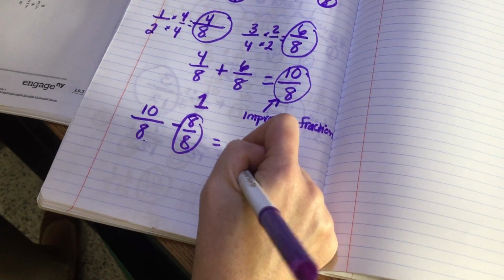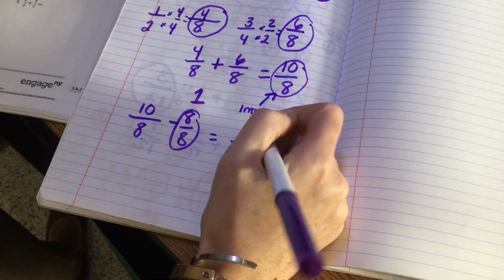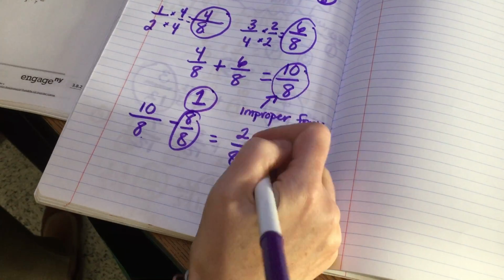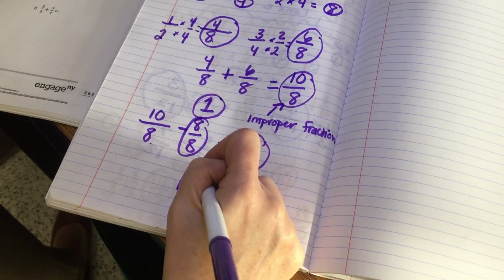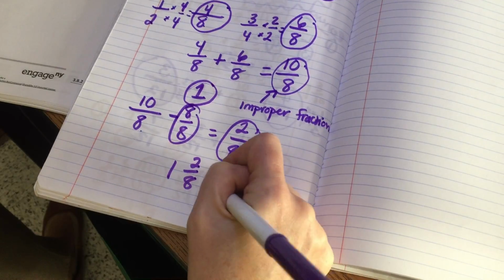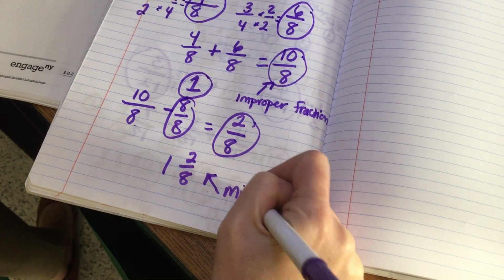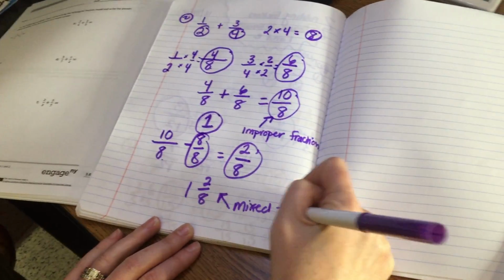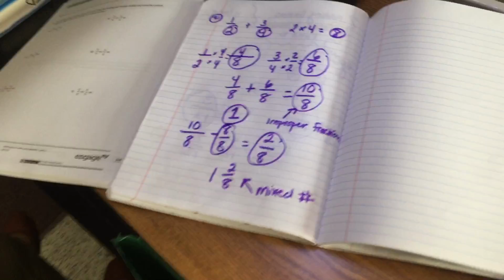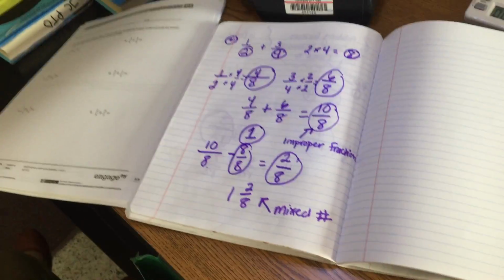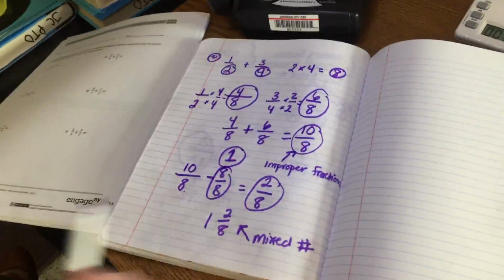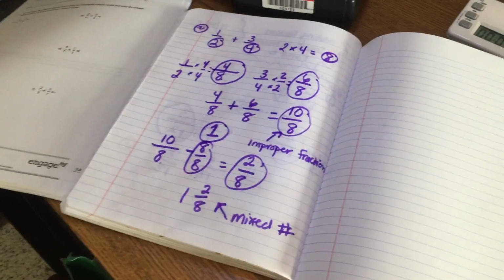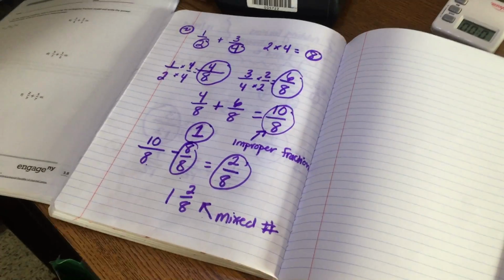So my denominator stays the same. 10 minus 8 is 2. So Andy, now I have 1 and 2/8 as my answer. And this is what we call a mixed number. That's because it's a mixture between a whole number and a fraction. Okay? So you got to pull out that one whole, and then you figure out what you have left over. How many 8s do I have left? Oh, 2 8s left over. So it's 1 and 2/8. Okay, you can stop.